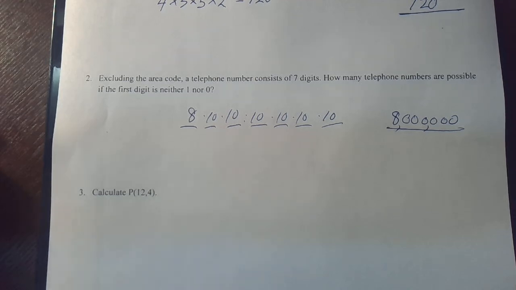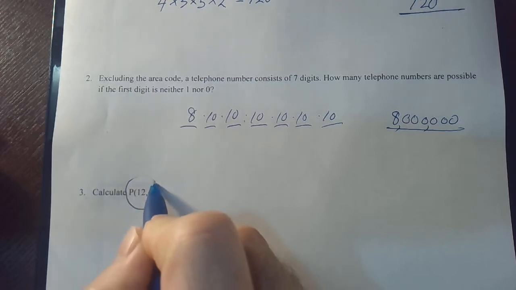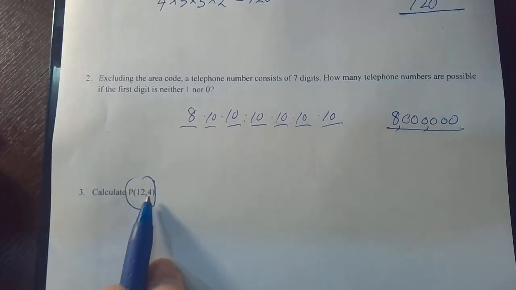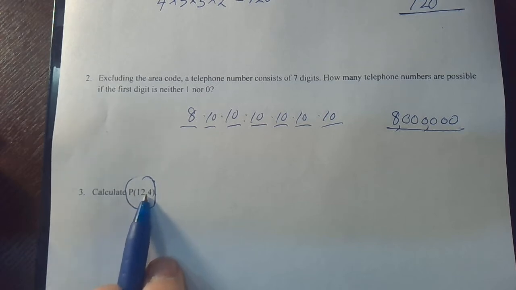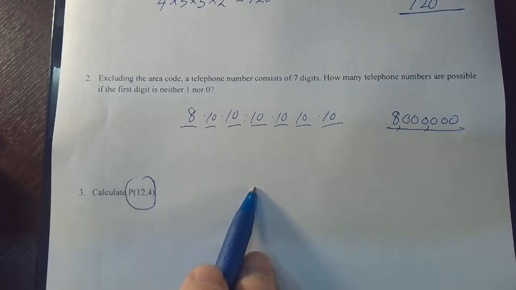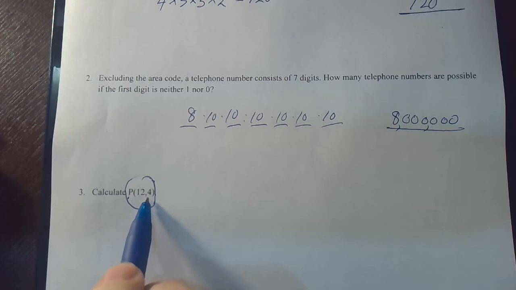Okay, the next problem is number 3, where all it says is calculate this number, P12,4, which is the permutation of 12 things taken 4 at a time. And remember, permutation means you're taking 4 objects from a group of 12 objects and putting them in order, lining them up, so to speak.